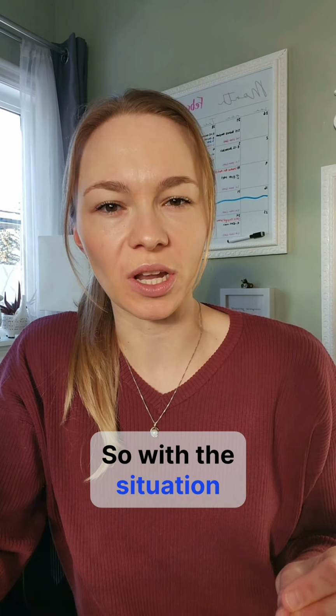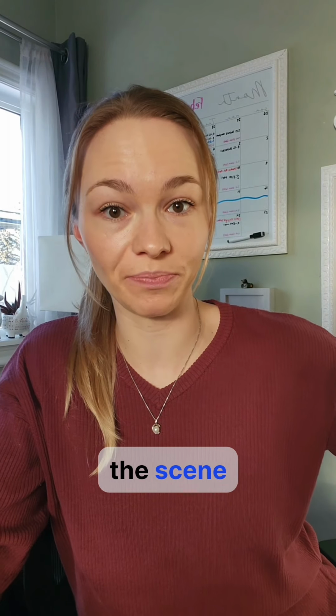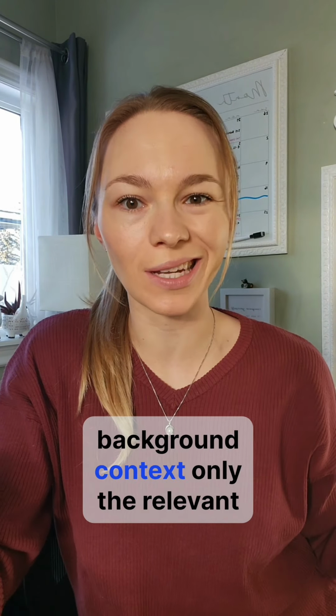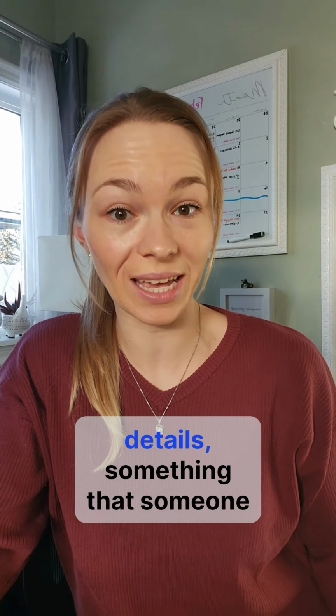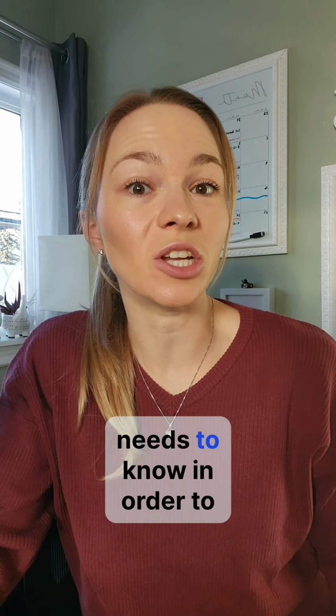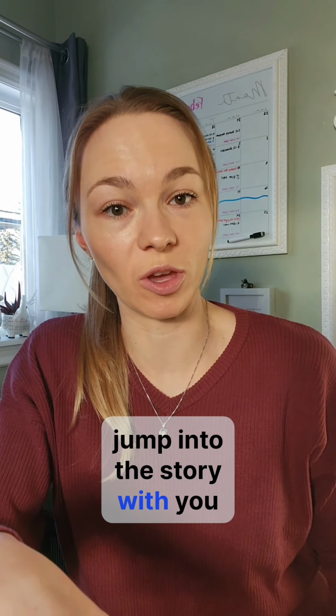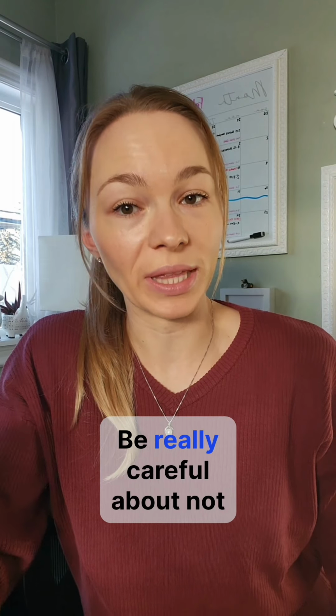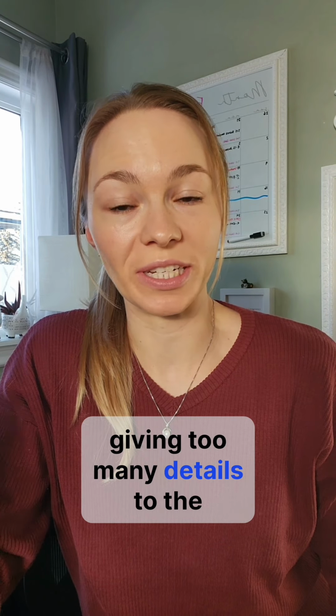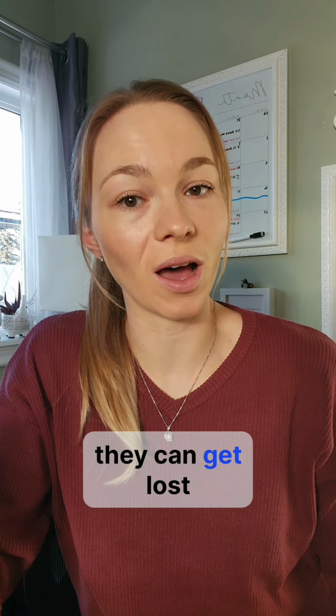So with the situation, this is where you're setting up the scene. I think of it as giving the background context, only the relevant details, something that someone needs to know in order to jump into the story with you. Be really careful about not giving too many details to the interviewer because this is where they can get lost.